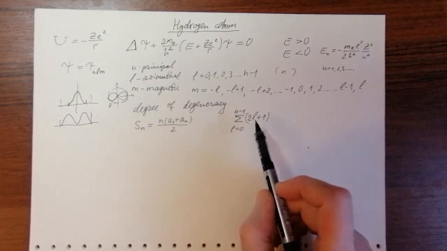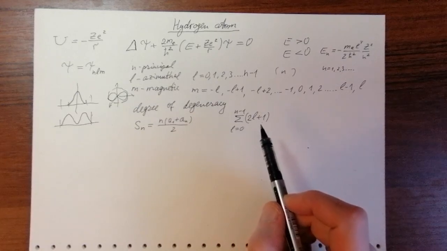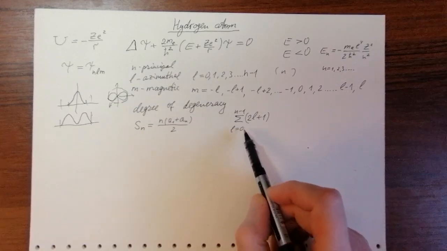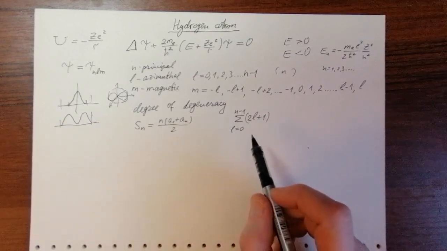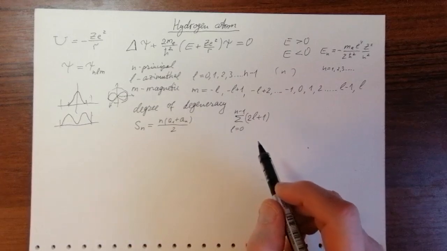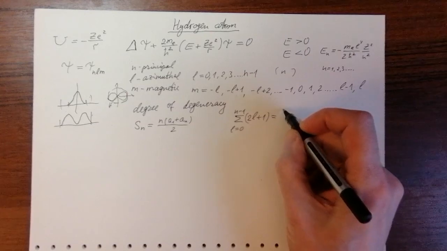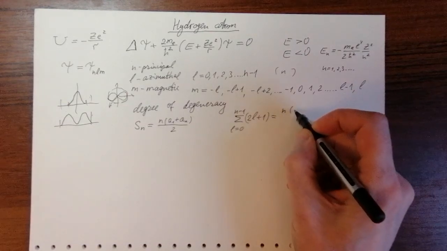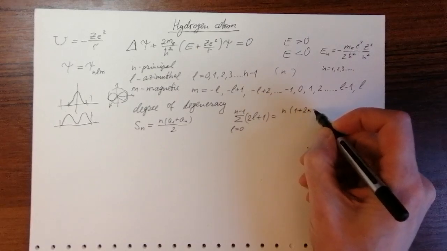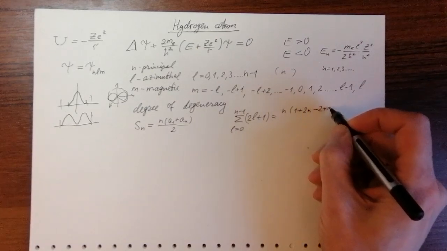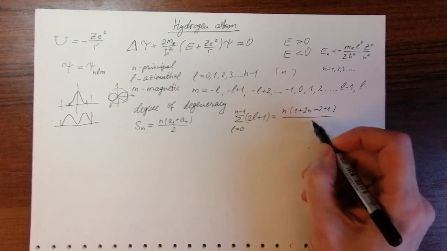So we need to calculate this sum of an arithmetic series, and if we substitute what we need to substitute, consequently n, here 1 plus 2n minus 2 plus 1, and divided by 2.